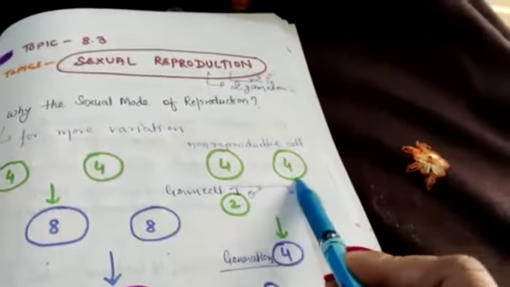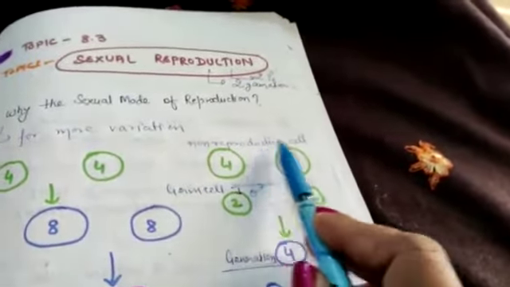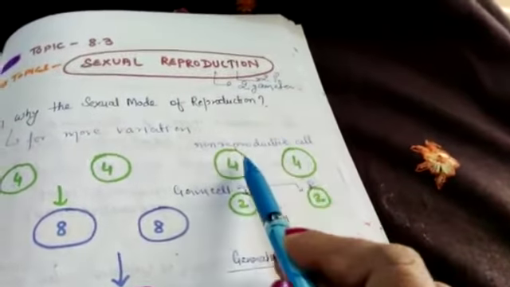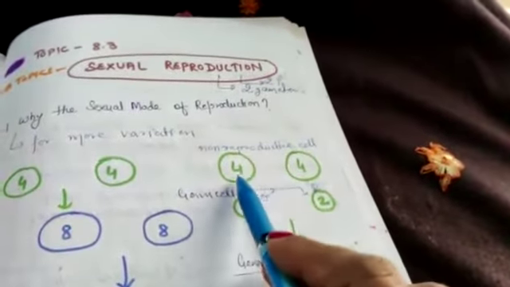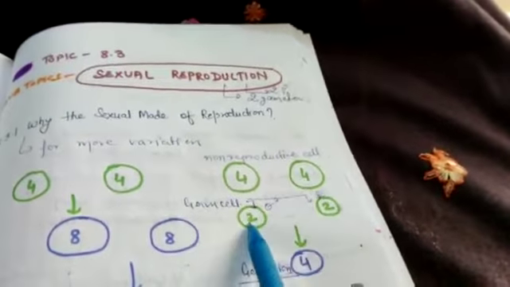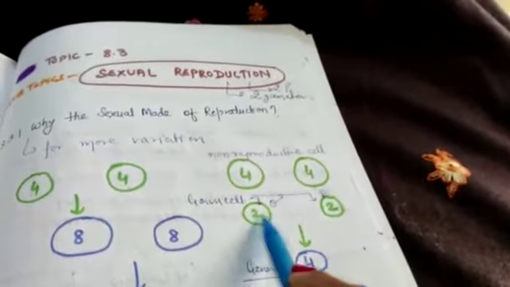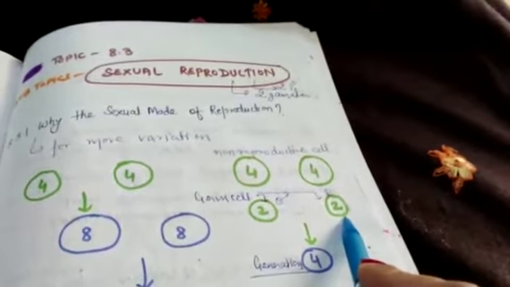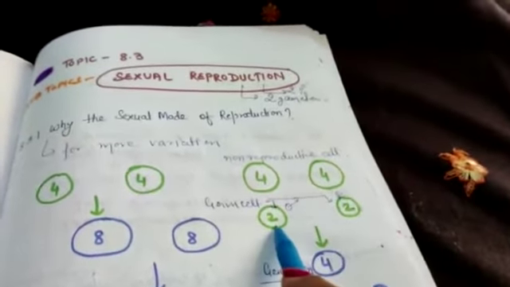So there is another way. This is from a non-reproductive cell. In male or female, 4 chromosomes are present, but in their germ cells, the male germ cell and the female germ cell, the number of chromosomes is reduced. They are half. It was 4, so it became 2 in the male.